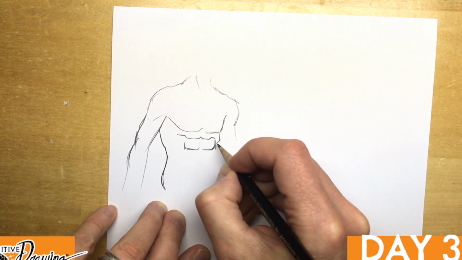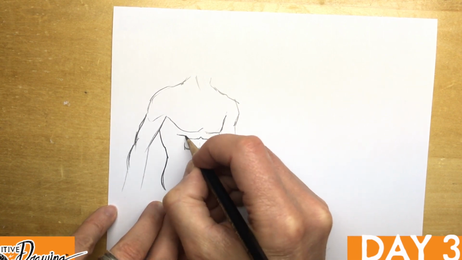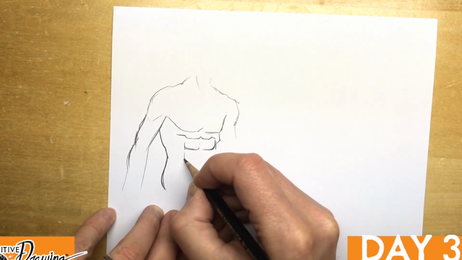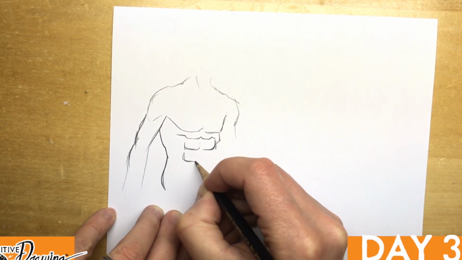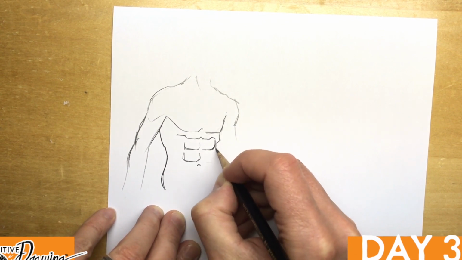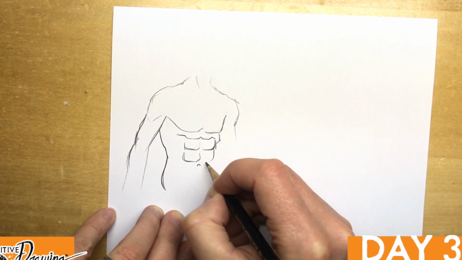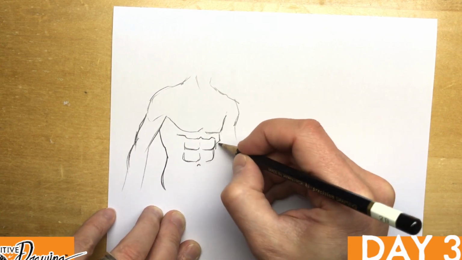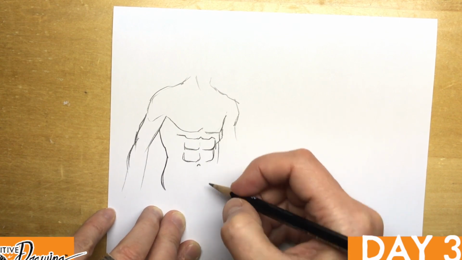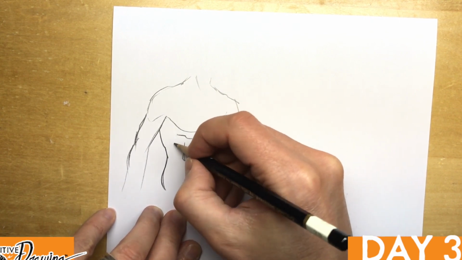See, that is a cool thing right there. I never, ever understood that before. Belly button's a little lower than that. Boy, I'm still struggling with this.